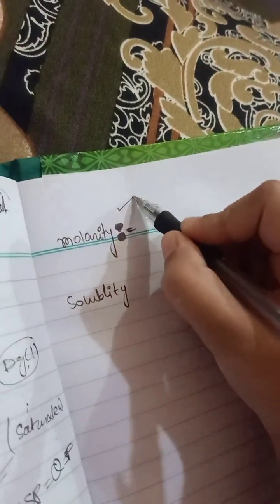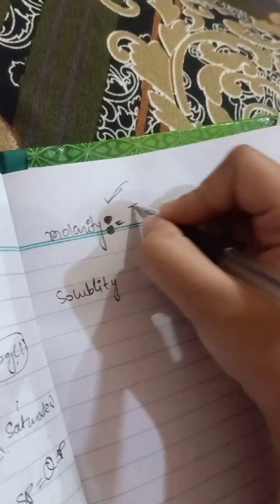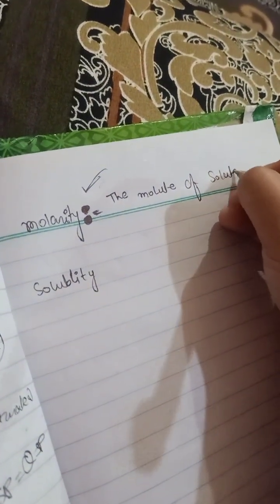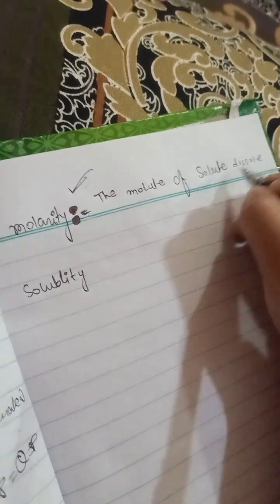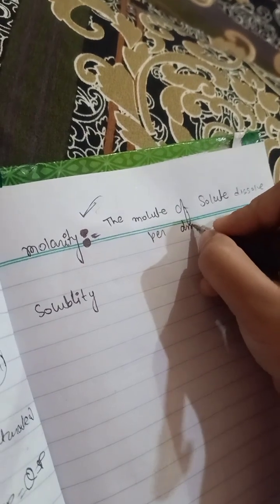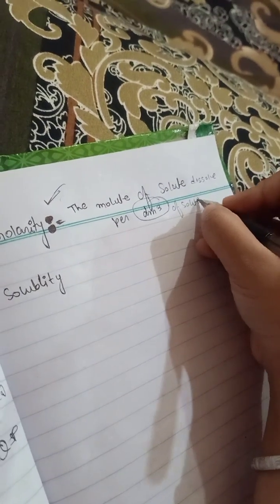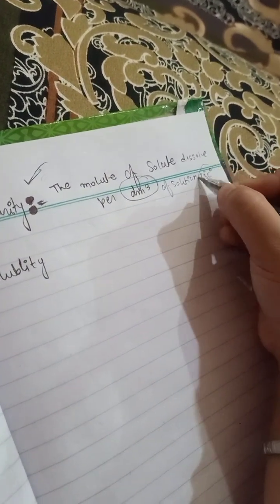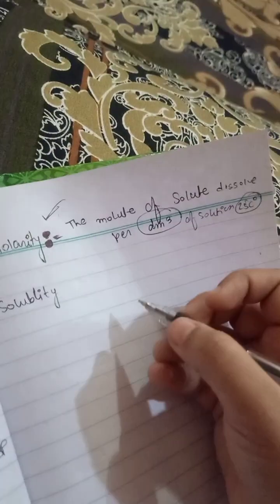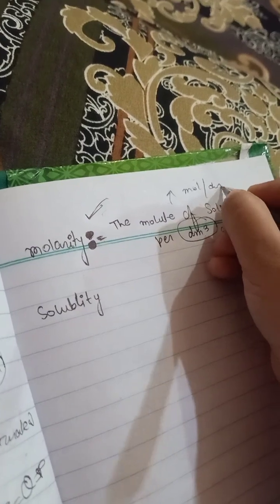So in this video we are going to discuss molarity and solubility. What is molarity? Molarity means the moles of solute dissolved per dm cube of solution, at 25 degrees Celsius, which is the optimum temperature, as well as 298 Kelvin. So if we talk about this, the unit will be what? The unit will be mole per dm cube. Alright.